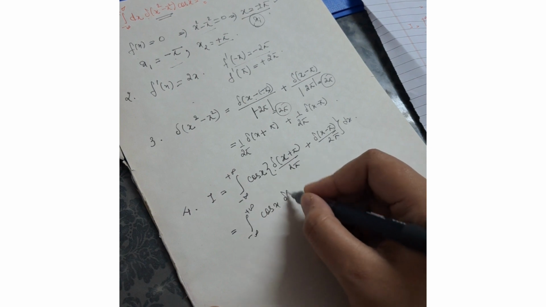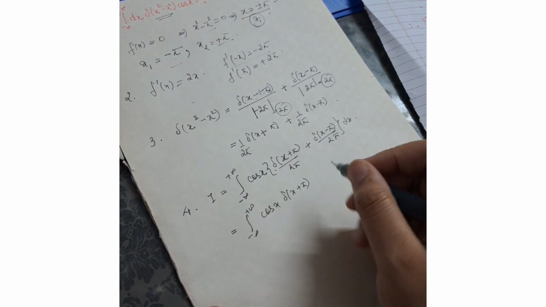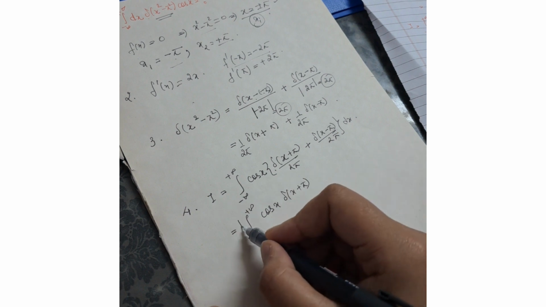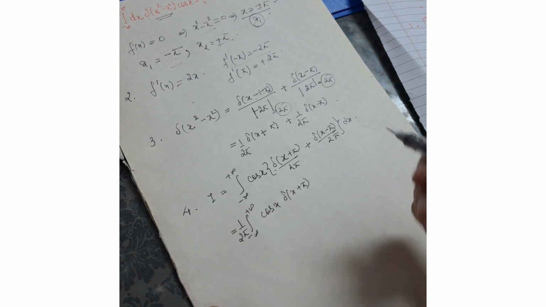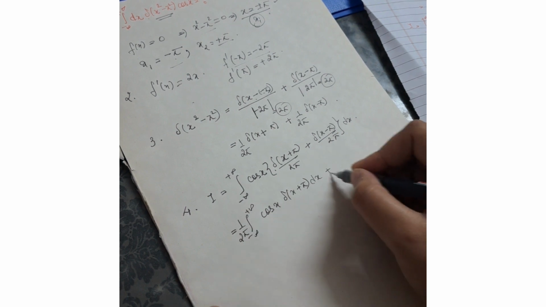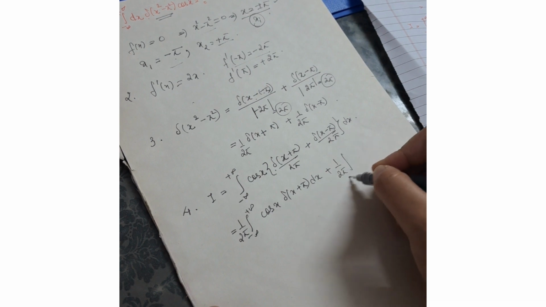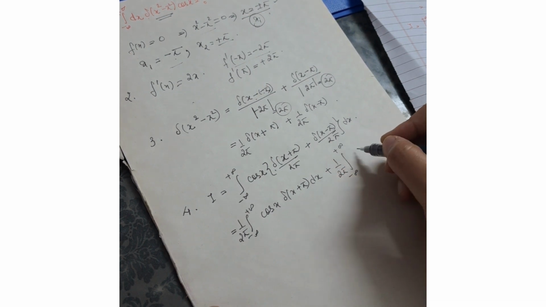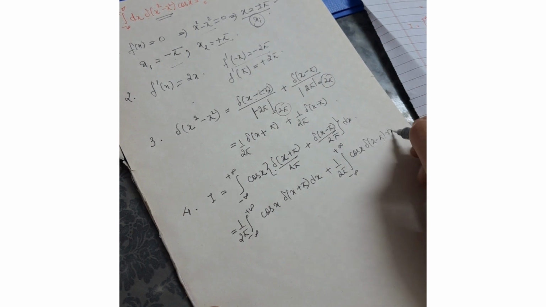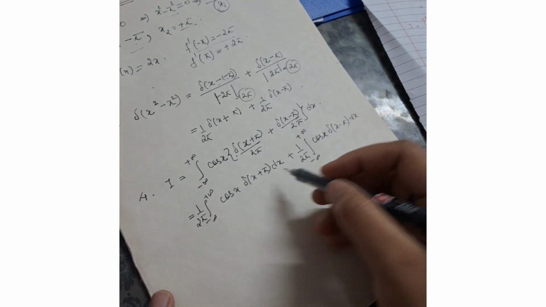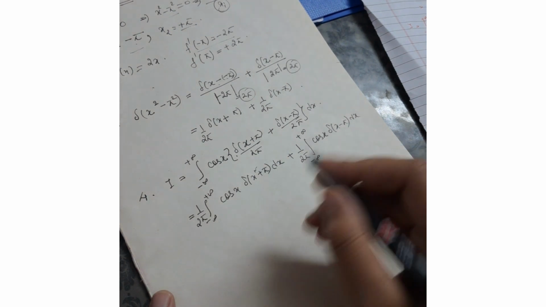Cos x delta(x plus pi), and we can write this 1 upon 2 pi outside the integration, dx, plus 1 by 2 pi integral from minus infinity to plus infinity of cos x delta(x minus pi) dx. So again it is converted into linear power.